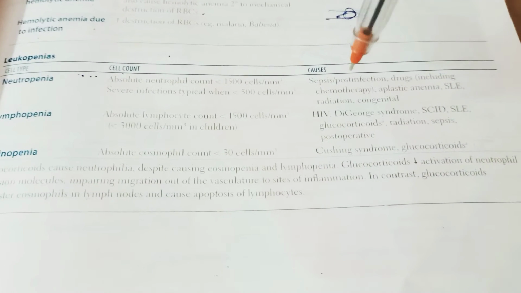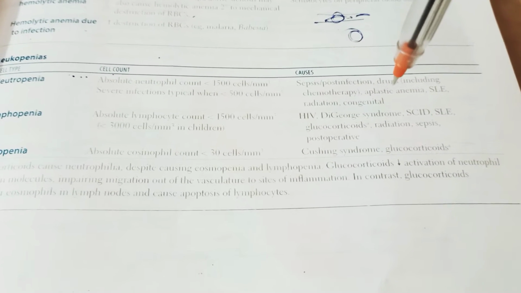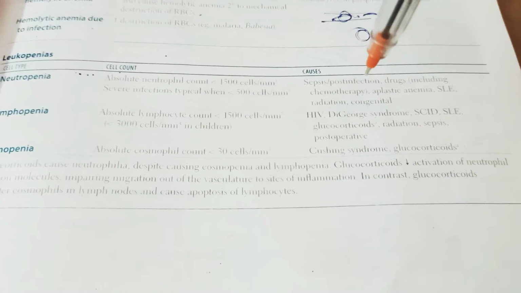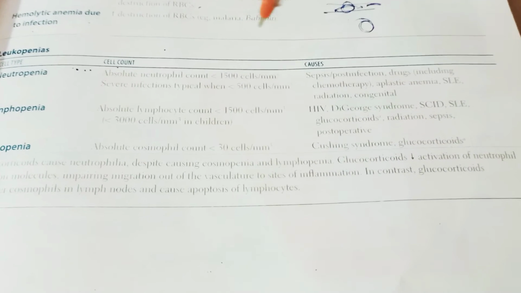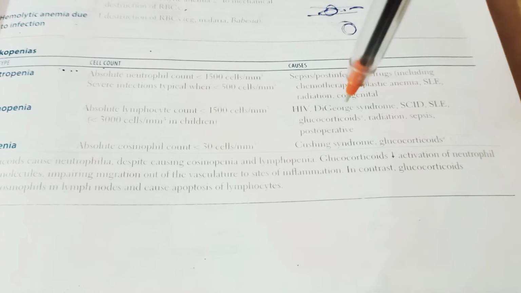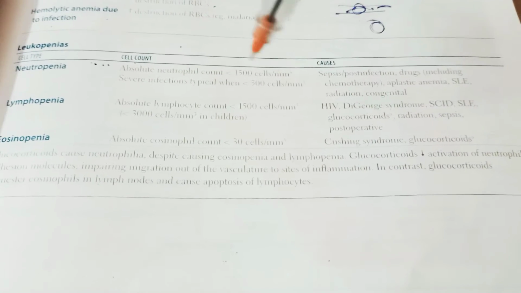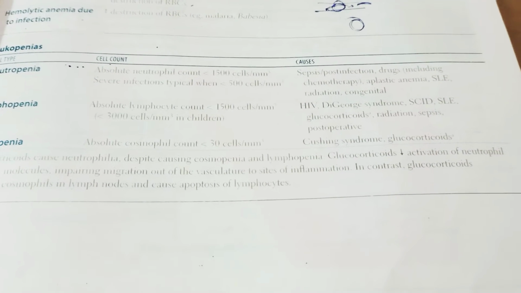You can see here sepsis after infection, or because of drugs, or aplastic anemia, SLE, radiation, and congenital. And lymphopenia is due to HIV, DiGeorge syndrome, SCID, SLE, glucocorticoids, radiation, sepsis, postoperative. Eosinopenia means Cushing syndrome, glucocorticoids.